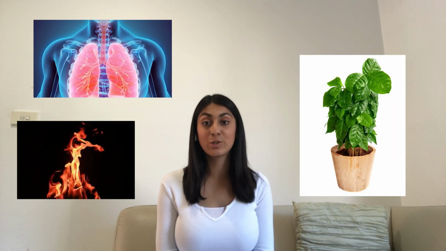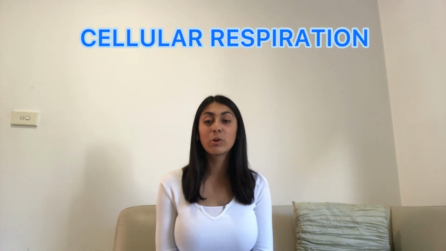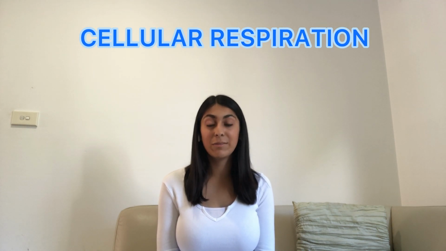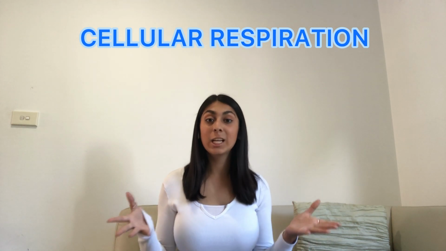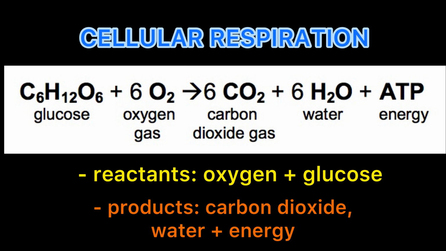Now, I mentioned earlier that chemical reactions occur all around us, and some common day-to-day examples of a chemical reaction include cellular respiration, photosynthesis, and combustion. But firstly, we're going to be looking at cellular respiration. And this is the chemical reaction within both humans and animals, and this helps us to breathe and stay alive. Essentially, in cellular respiration, the oxygen that we breathe in combines with the glucose from our food to produce carbon dioxide, water in the form of vapors, and energy, which helps us to function.